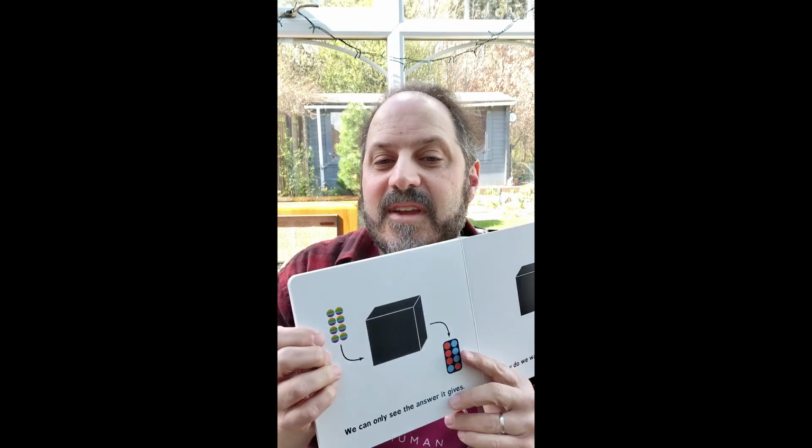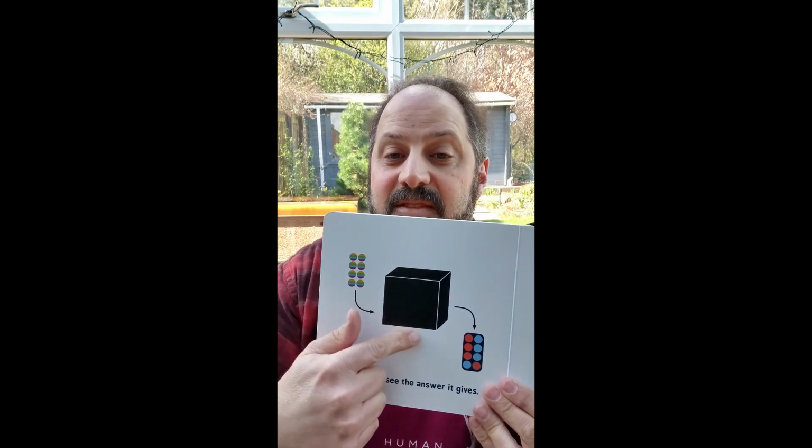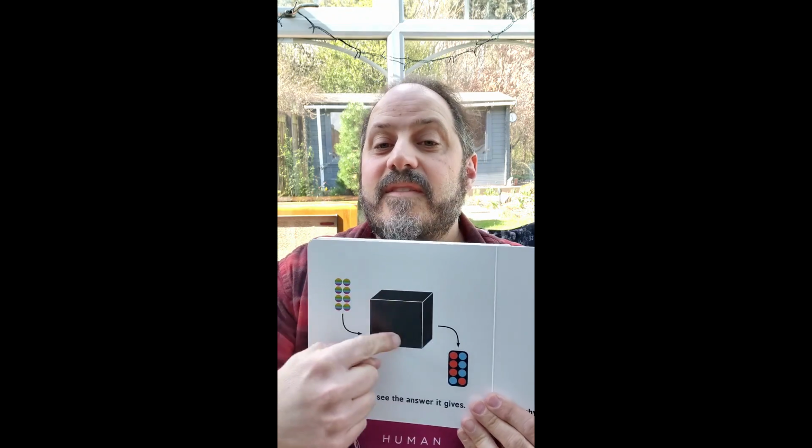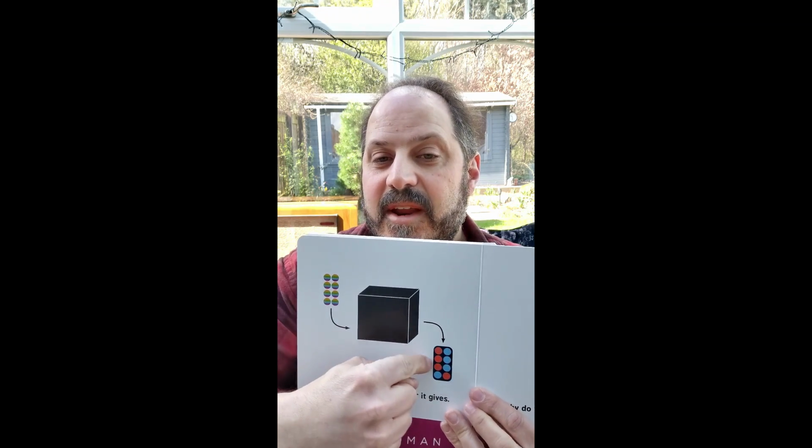When you collapse the waveforms, qubits are in a state of 0, like red, or 1, like blue, or in a state of 0 and 1, which is multicolored, and we don't know what state it's in. We can only see the answer that it gives. So you put in qubits, you give it a question, and it gives you an answer in zeros or ones that we can see.